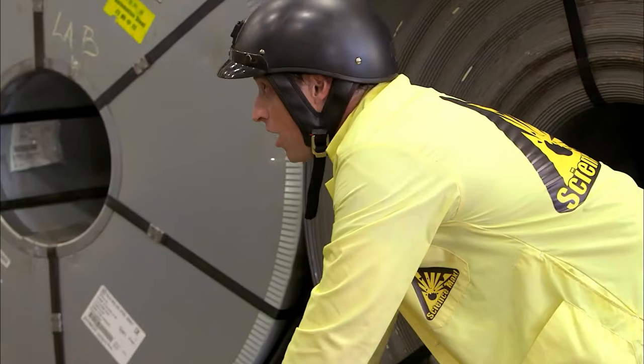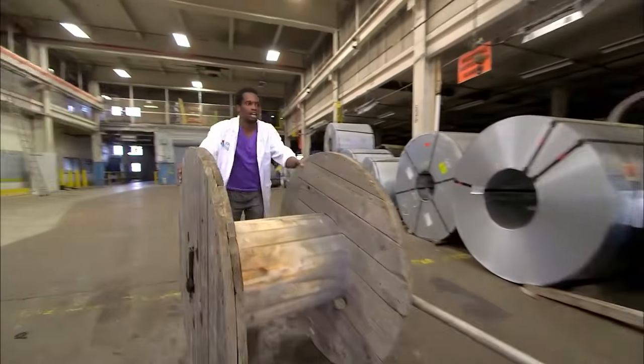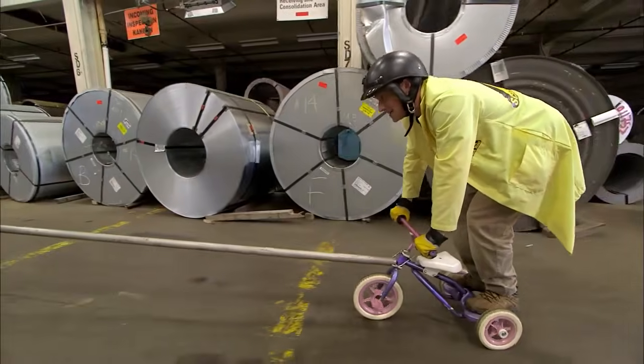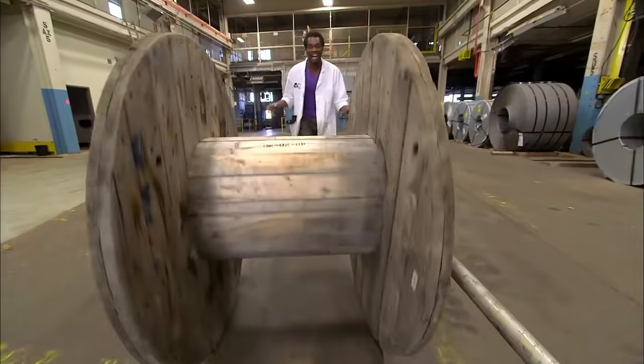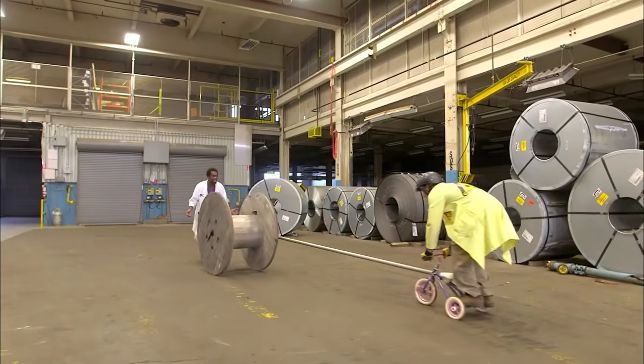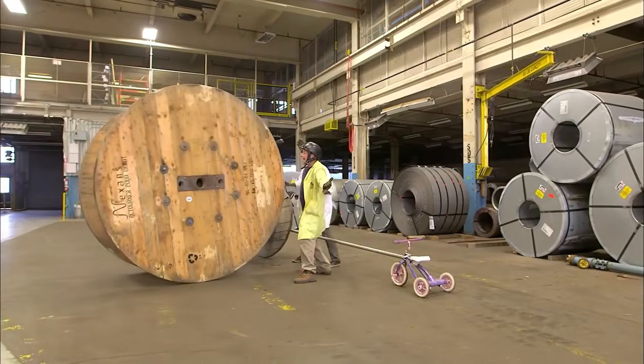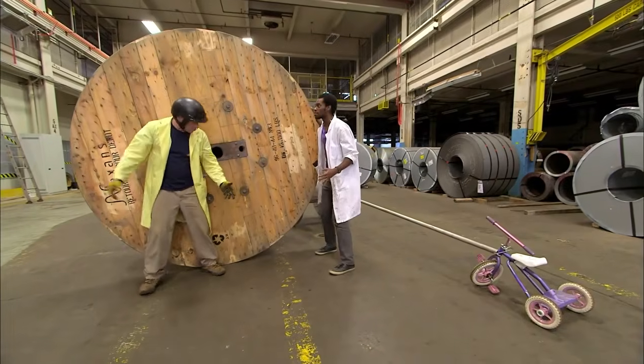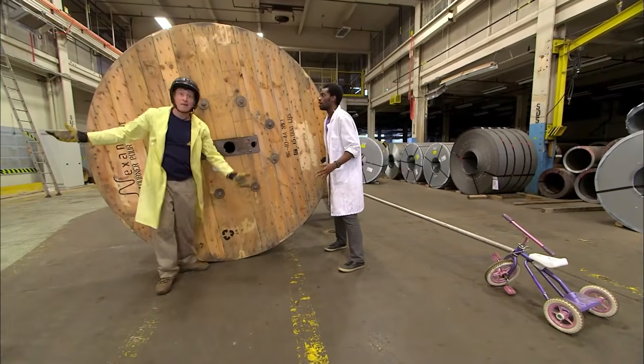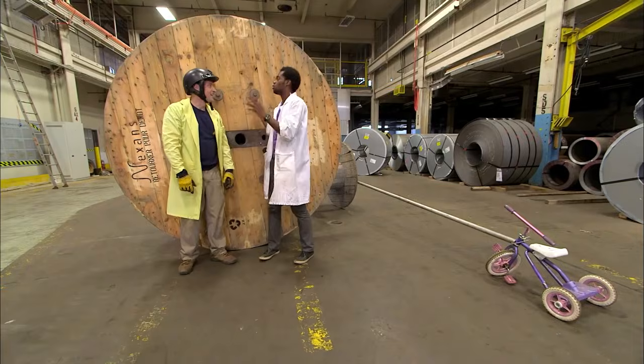Ready? I'm on it. Anthony and I have built a large spool racer. Oh, it's working. It's working. And it worked so well, the only option was to go bigger. This is an industrial cable spool, and this is the biggest size that they make. I think this could generate a huge amount of energy.